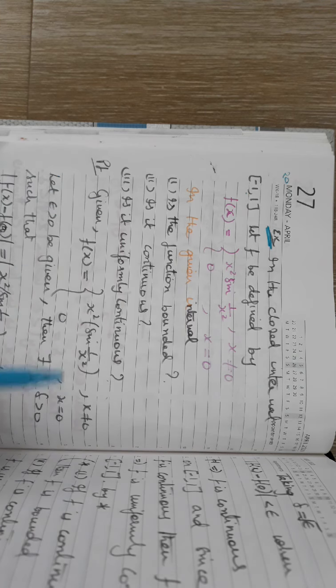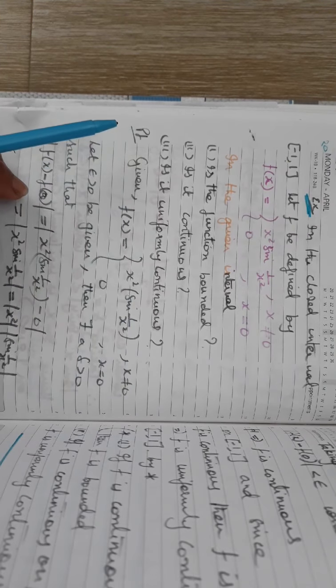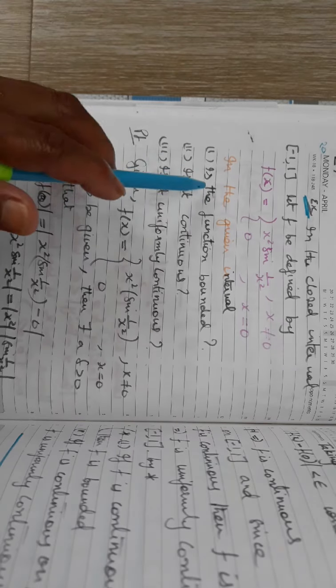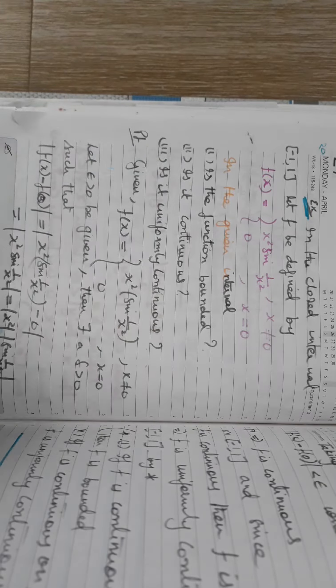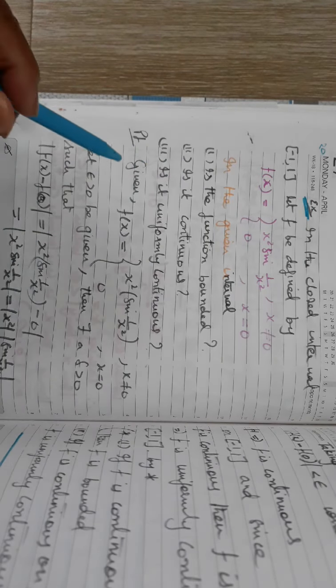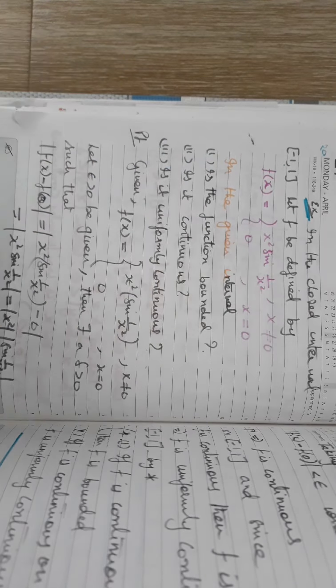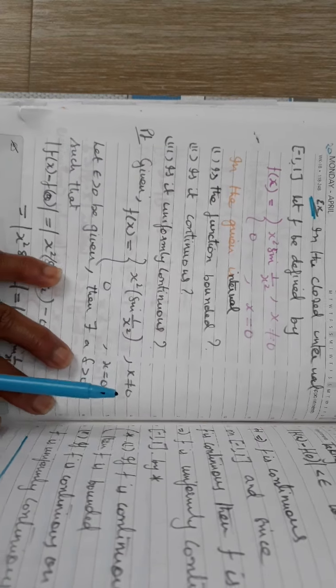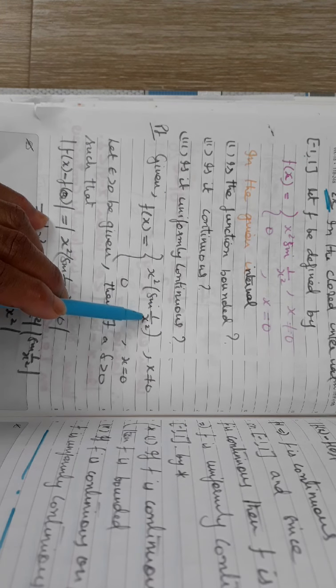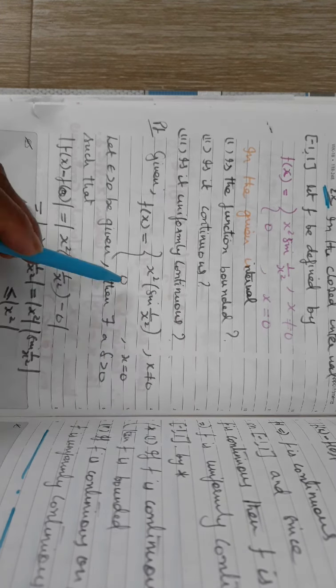So what we have to show is, to show that it is bounded, first let us see whether it is continuous or not. Once it is continuous, then we can answer the first and the third question. You are given f(x) equal to x squared into sine 1 by x when x is different from 0, and 0 when x is equal to 0.